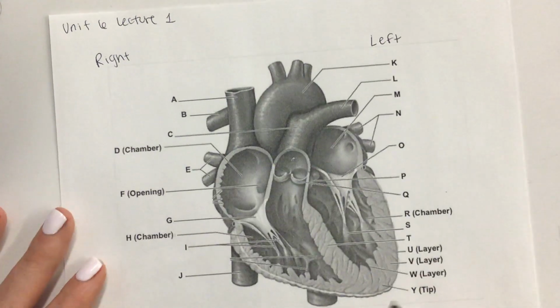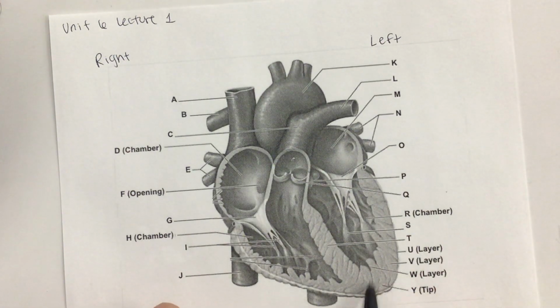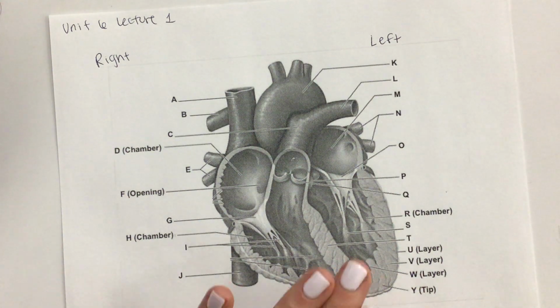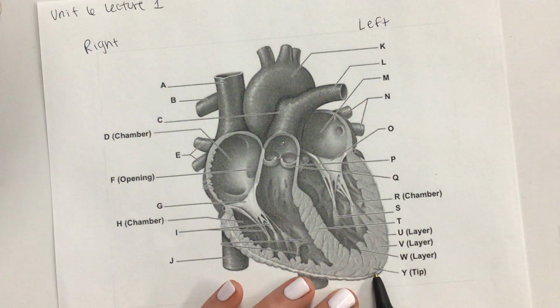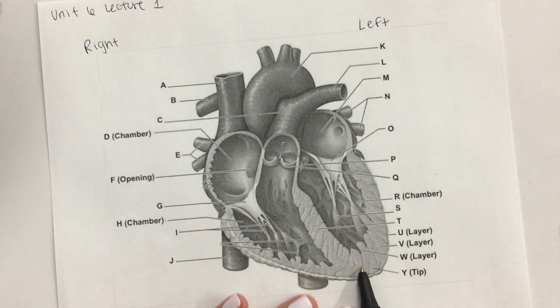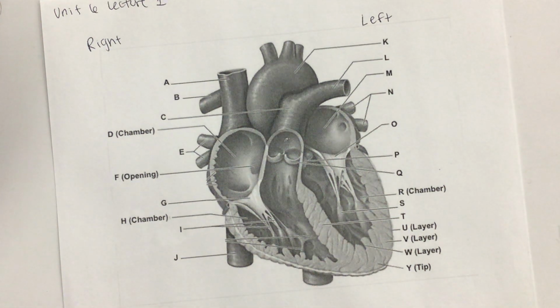So anyways, it does hang over to the left a little bit. This is called the apex. It's to the left of the sternum a bit, and this is where you'll often have your heartbeat taken with the stethoscope, about 5 or so ribs down. So we'll take a look at that too.